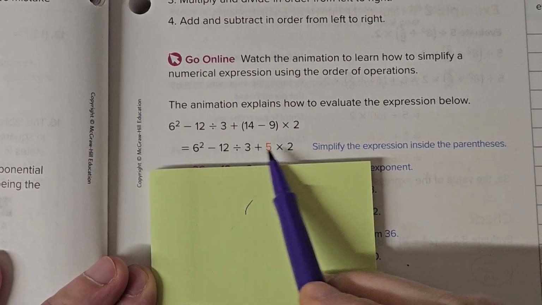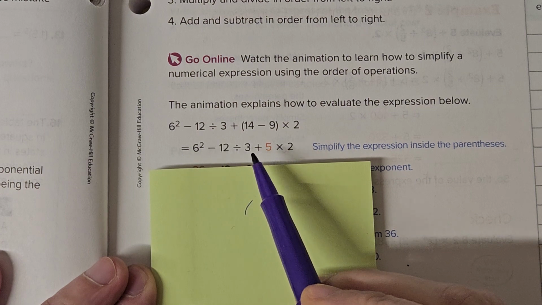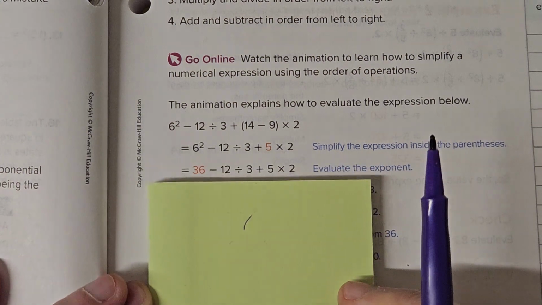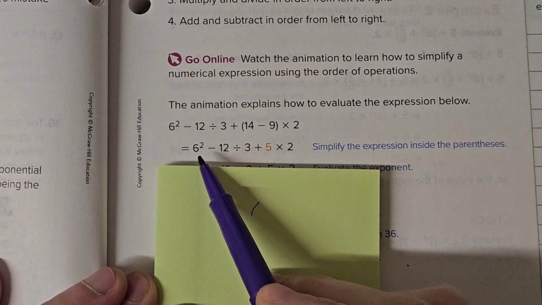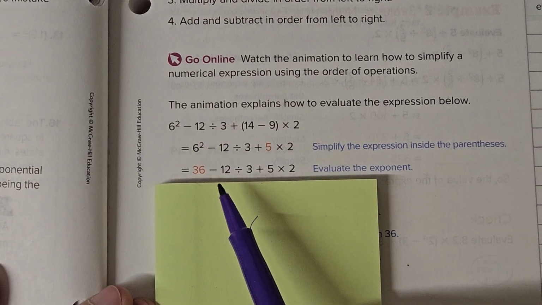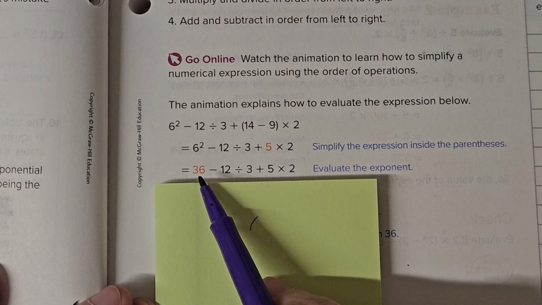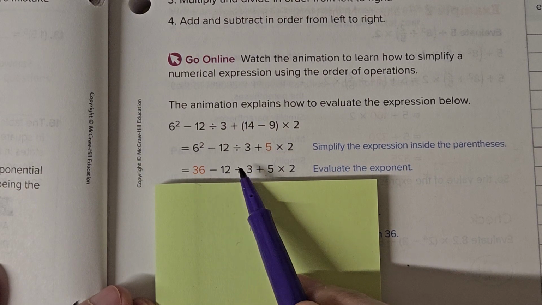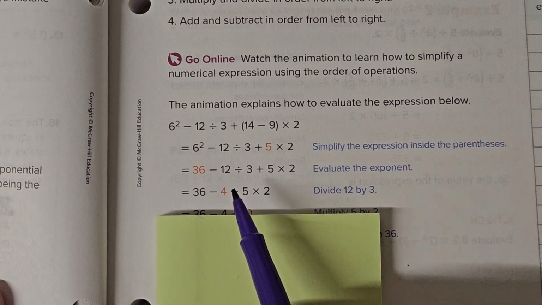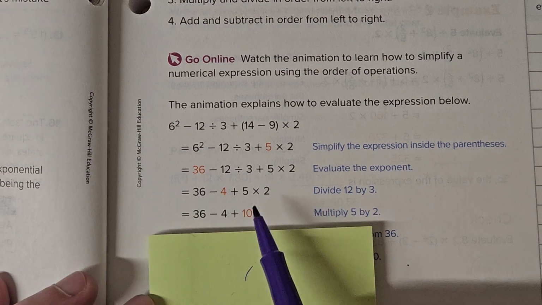Then we rewrite the rest of it. The rewriting seems tedious, but it's super valuable, especially when we get into algebra and those numbers go away. Next, the powers. 6 to the power of 2 is 6 times 6, which is 36. Rewrite it, and then we multiply and divide from left to right. 12 divided by 3 is 4. Then we need to do the 5 times 2, which is 10.